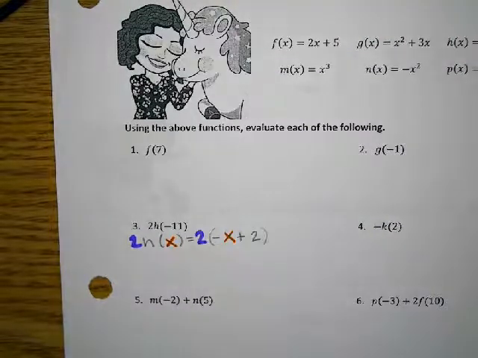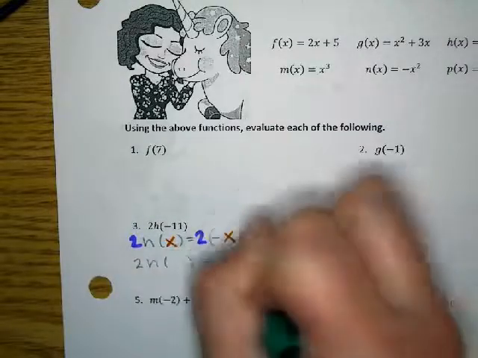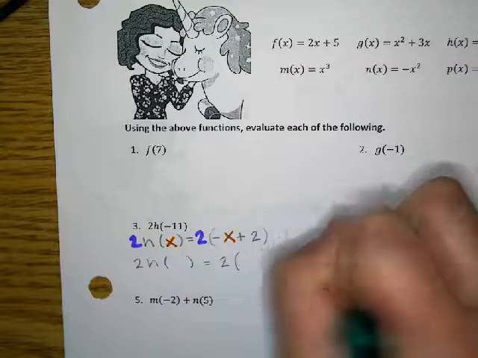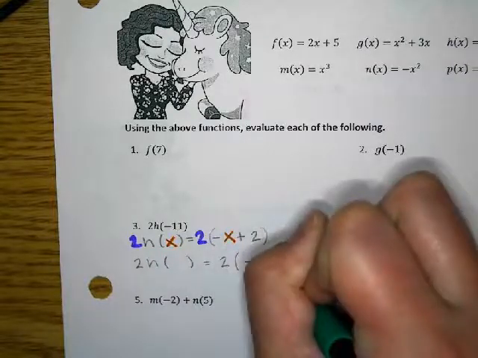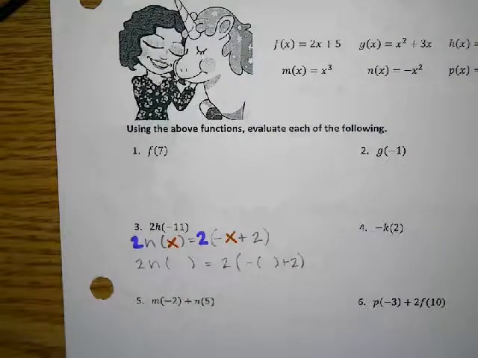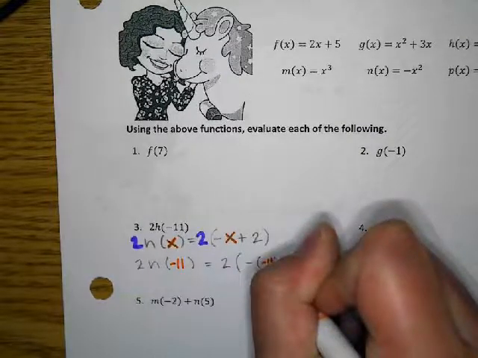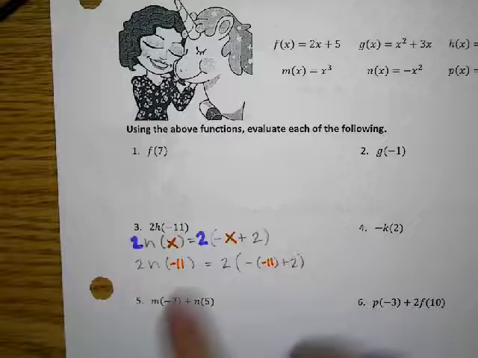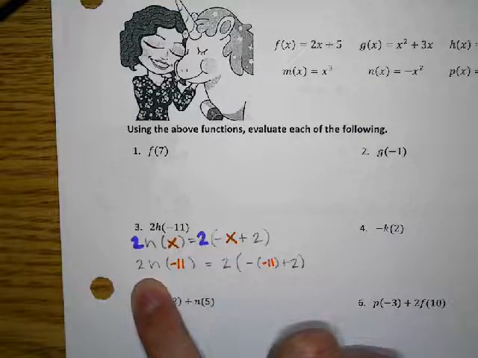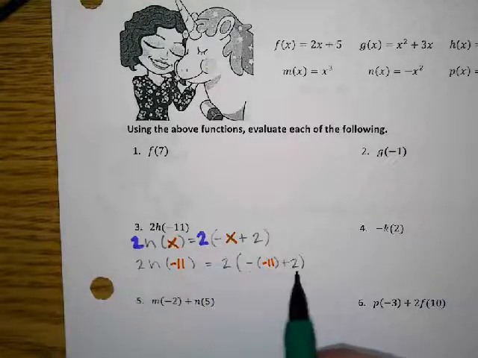Okay. So I'm going to have 2 times h of the number that I'm plugging in equals 2 times negative of the number I'm plugging in plus 2. So see how I just took the x out and I'm going to put the number in there. And the number that I'm plugging in is what? Negative 11. So this side over here is just my fancy notation, and so I'm kind of ignoring that now. And I'm just going to deal with this side.